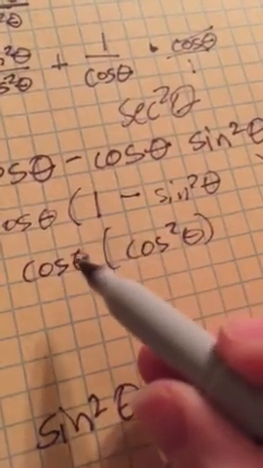So you've got the cosine of theta times the cosine squared of theta, very similar to if you had x times x squared, that would be the cosine cubed of theta. And that's the answer.